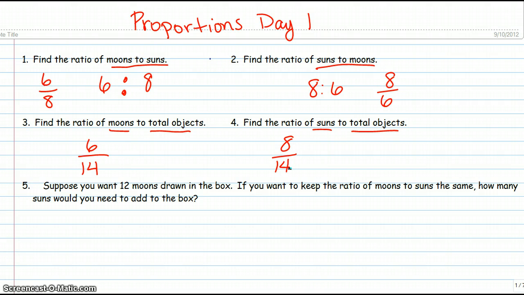One of the things you should always be prepared to do is also to simplify your ratios. 6 over 14 is not simplified because I can divide 6 and 14 by 2. So we need to simplify by dividing by 2 on top and bottom, and that gets us 3/7. We should also simplify 8/14. They're both divisible by 2, and so our new ratio is 4/7.